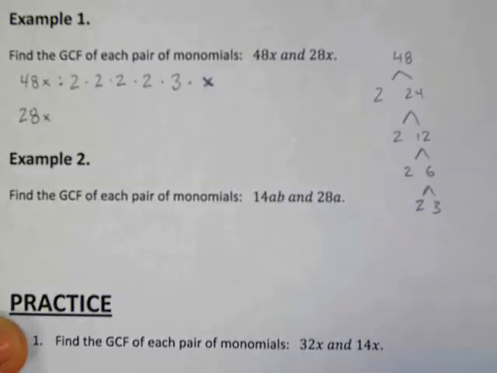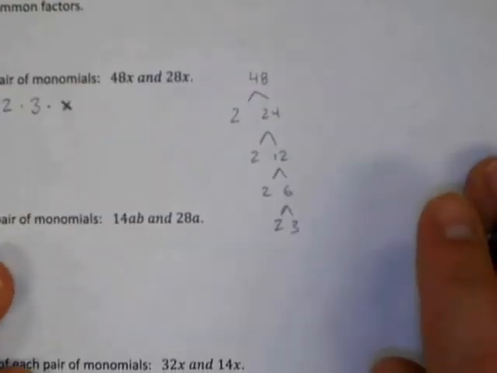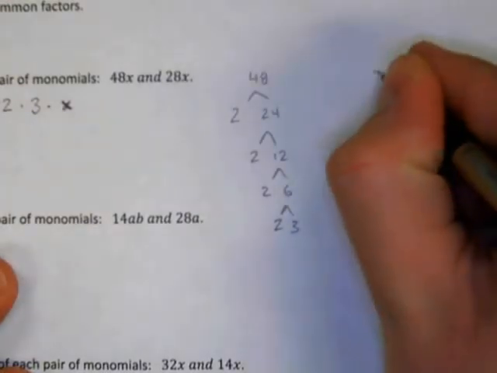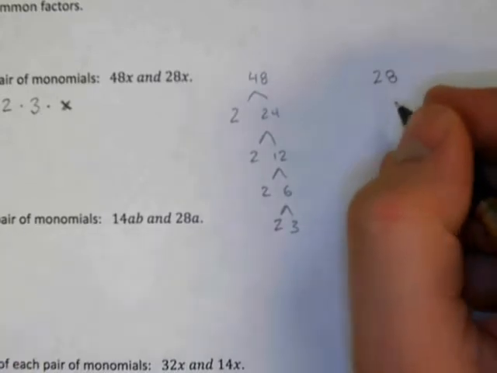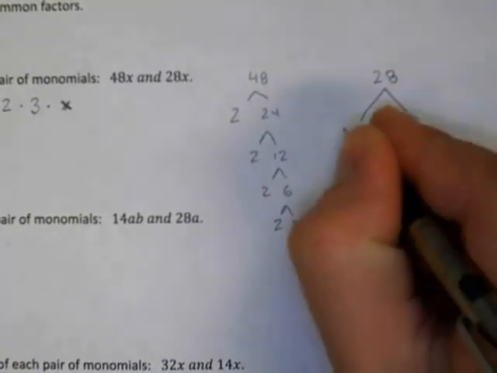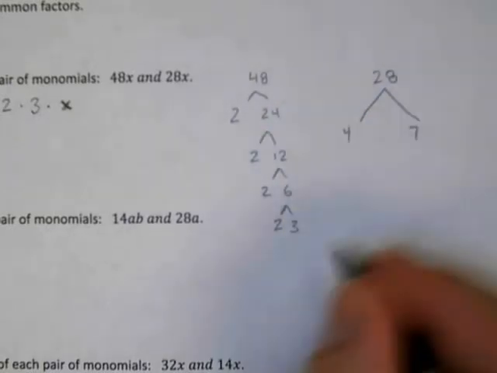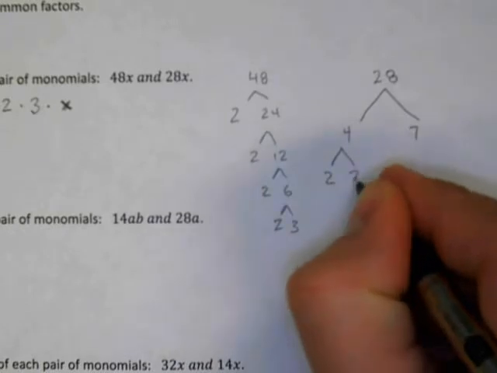Now we need to branch out 28x, and I'm going to move the paper over just a little bit so we have some working space. We're just going to prime factorize 28, and we know that 4 times 7 equals 28. 7 is a prime number, so we can't break that one down anymore, and we know 4 is 2 times 2.